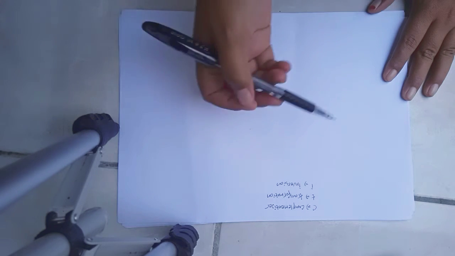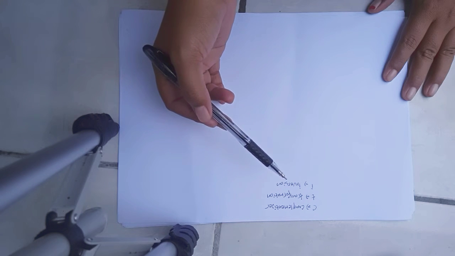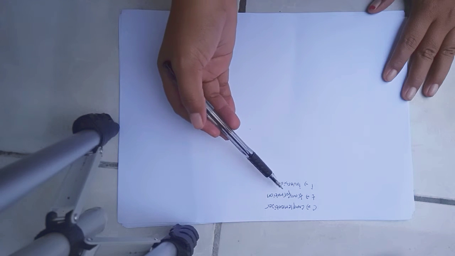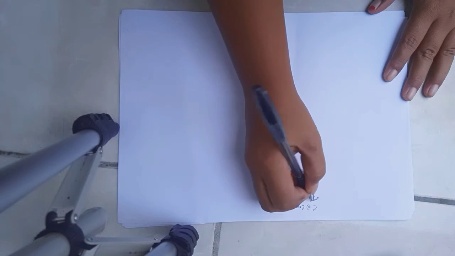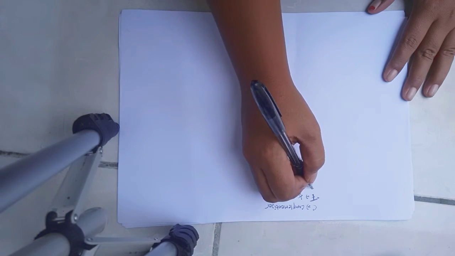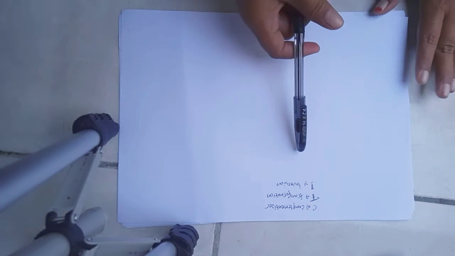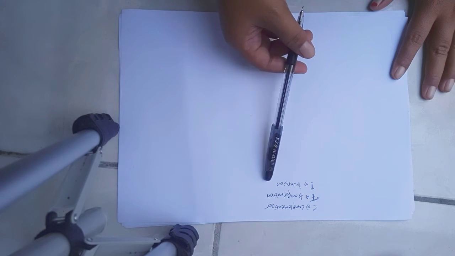Okay, so basically we have these new things: complementizer, transformation, and inversion. Oh yeah, please write it in capital letters. Okay, so we have C, complementizer, transformation, and inversion.